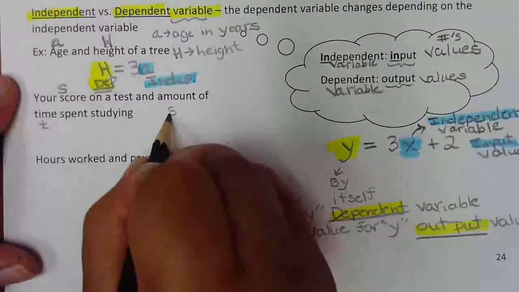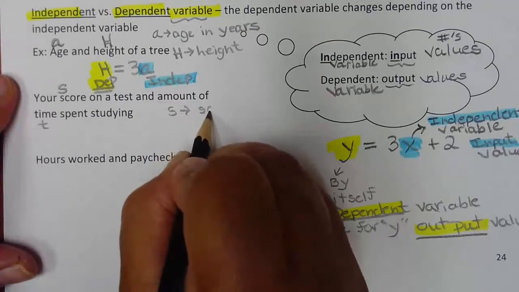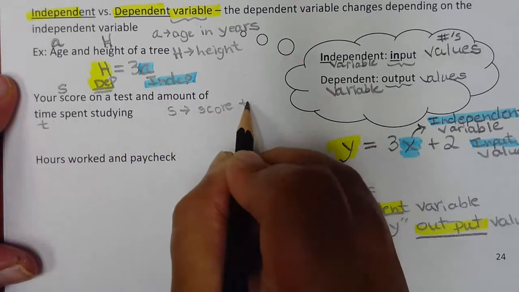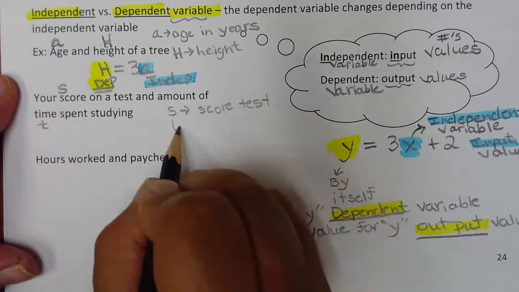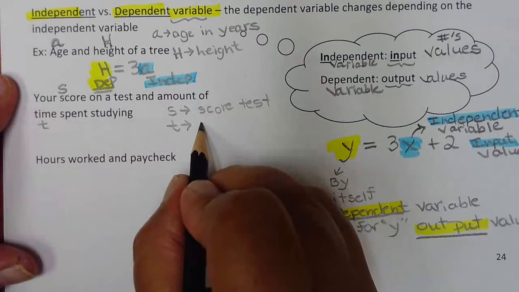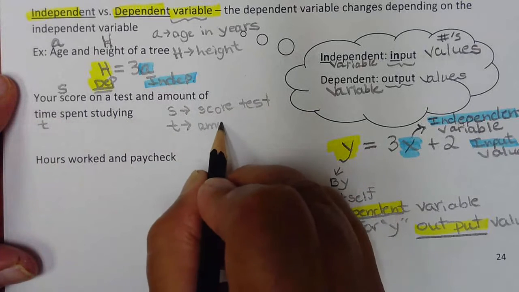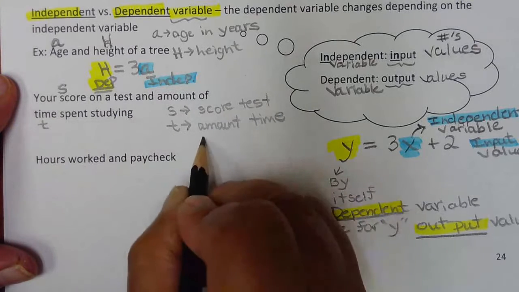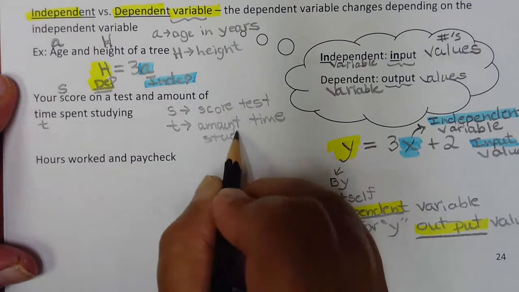I'm going to come over here and define what each thing is. S is the score on the test, and the little t that I'm using to represent the word time is the amount of time spent studying in hours.